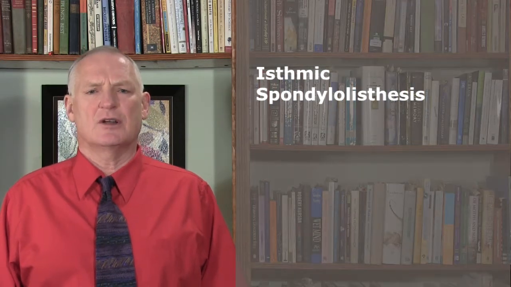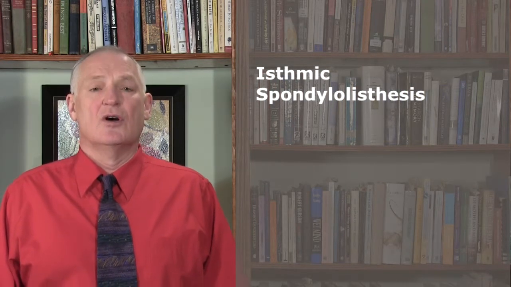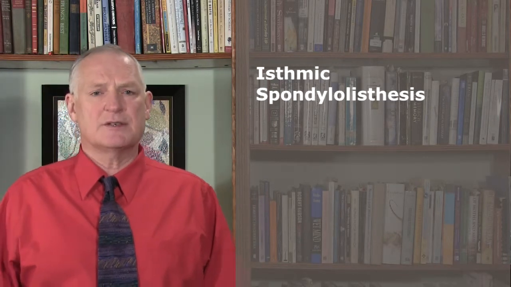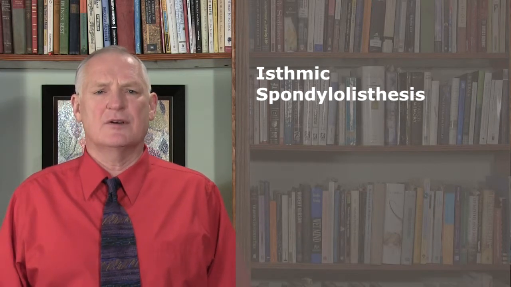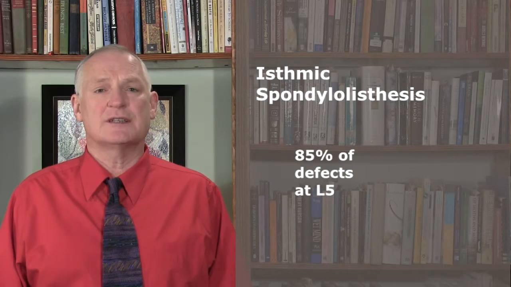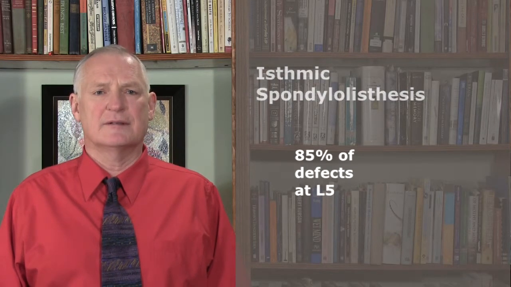Reviewing spondylolisthesis is a look at a spinal condition with many well-defined and measurable characteristics. Unlike regular low back pain, which is classified as non-specific because there are no specific determinable characteristics, the most frequently investigated spondylolisthesis, isthmic spondylolisthesis, now there's a mouthful, always has a structural defect present in the form of a fracture, and there is always a measurable gradable slip of the L5 vertebra on the sacrum. Indeed, 85% of spondylolisthesis defects occur at L5.